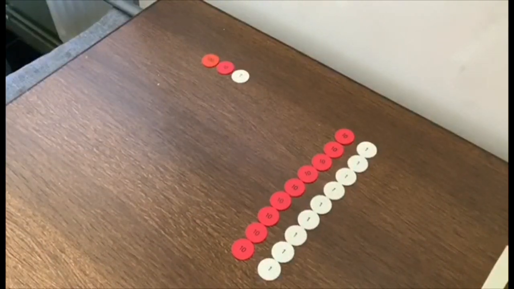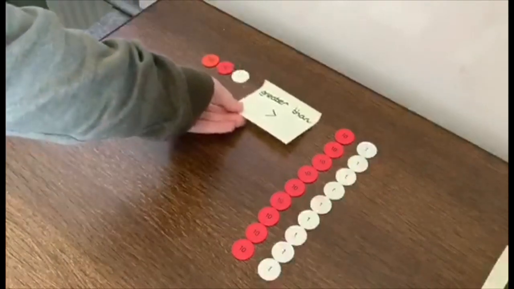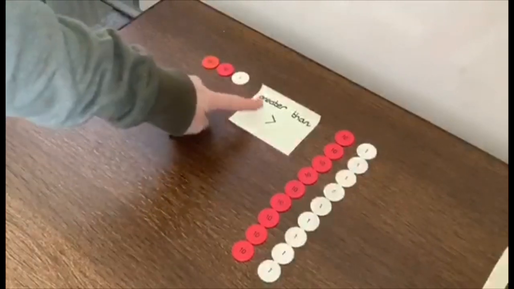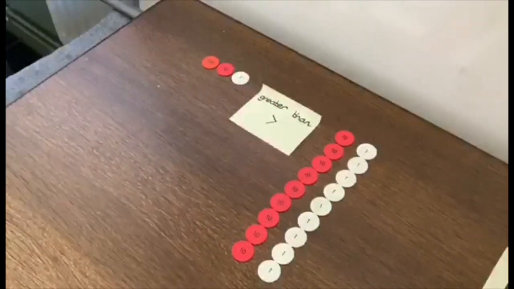So which side is greater than? Which side is less than? And what would your symbol look like? Hopefully you've realised that this side would be greater than this side. So 111 is greater than 99.